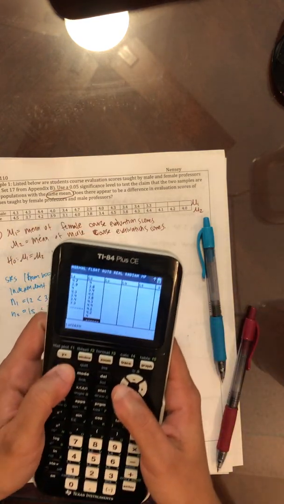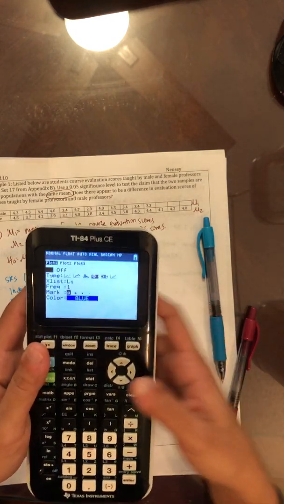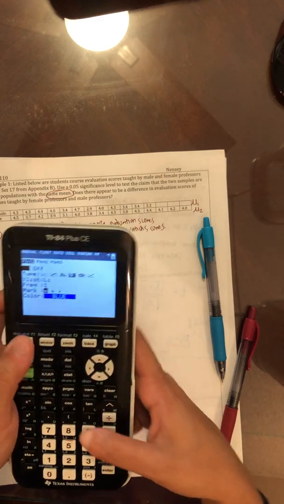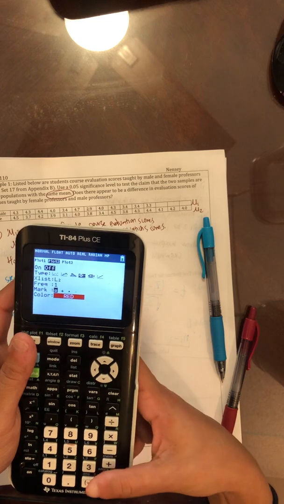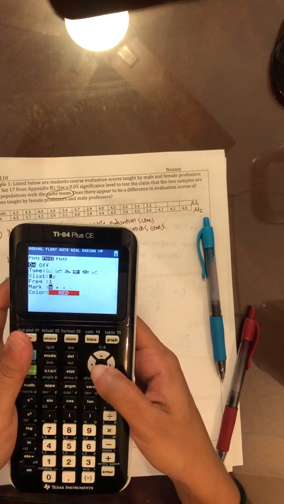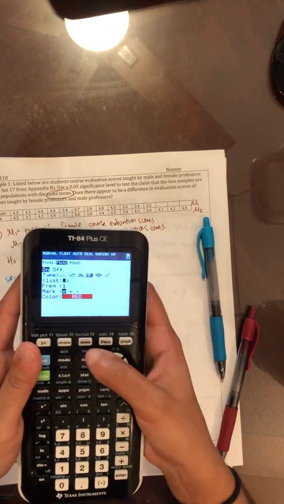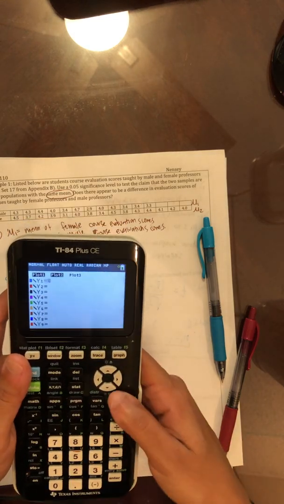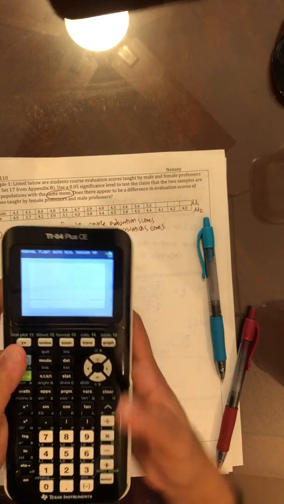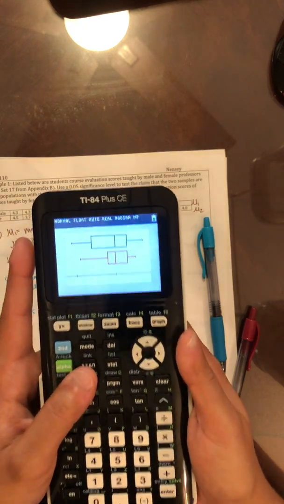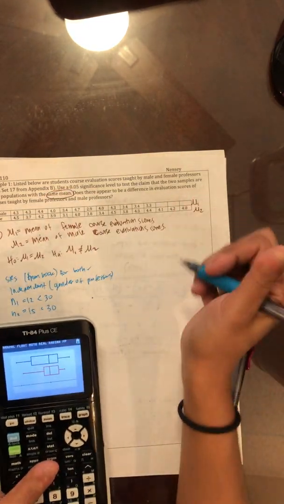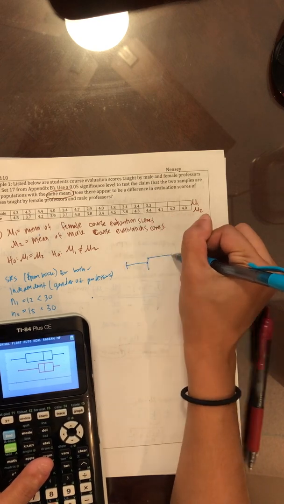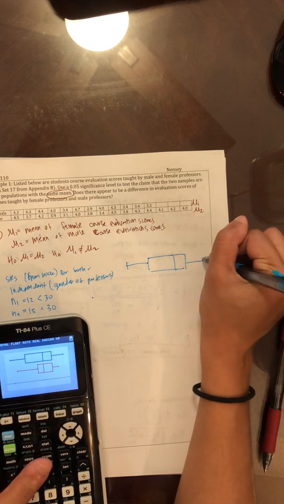We're good to go. We're going to go ahead and draw a box plot for both. So I'm just going to go to second stat plot, turn the first one on, and then I'm going to do the second one. I'm going to actually turn this one on as well. I'm going to use L2, and I'm good to go. And if you remember, you hit zoom 9. And I have something written, so I can't do that. There we go. Zoom 9, and there you go. I have my two plots, so I'm going to go ahead and sketch both of them. I'm going to label both of them. I'm just doing a sketch. Again, it doesn't have to be perfect.